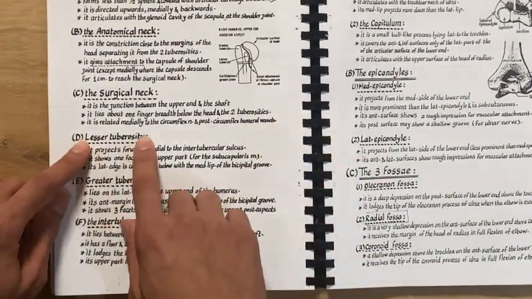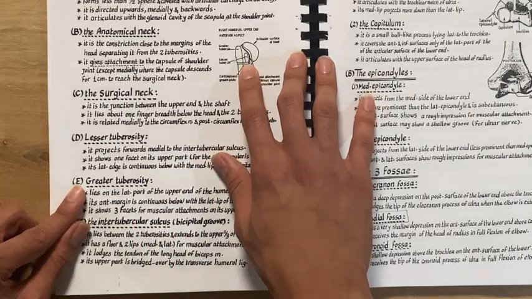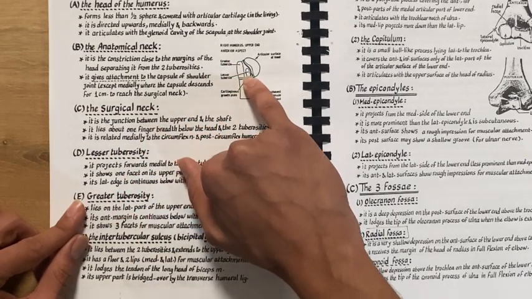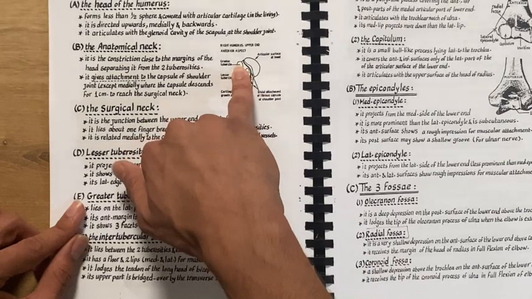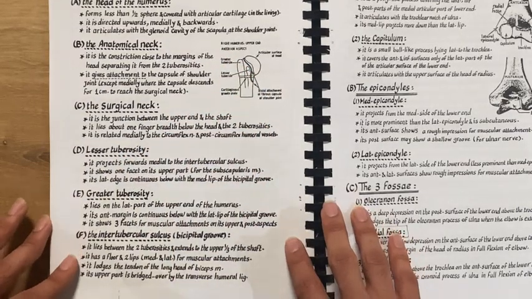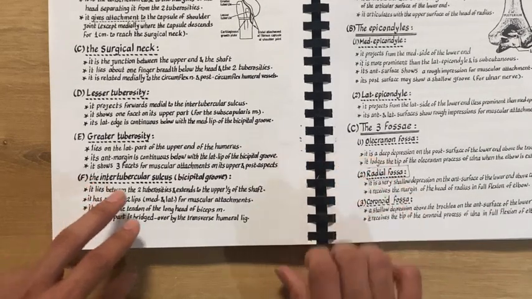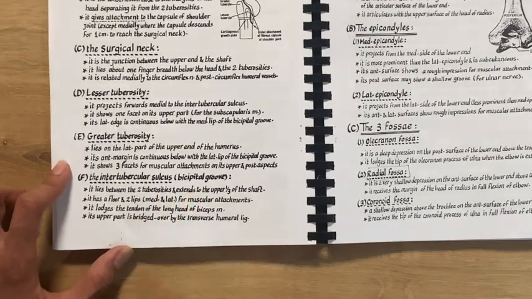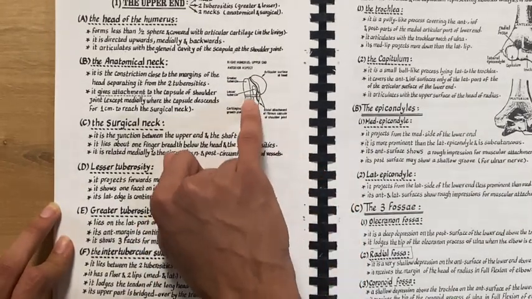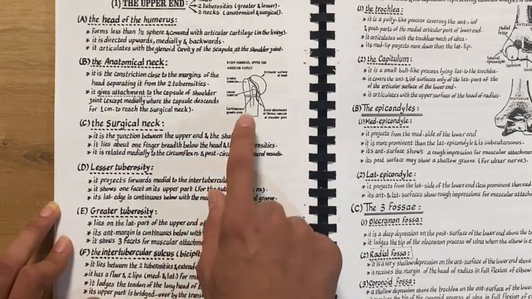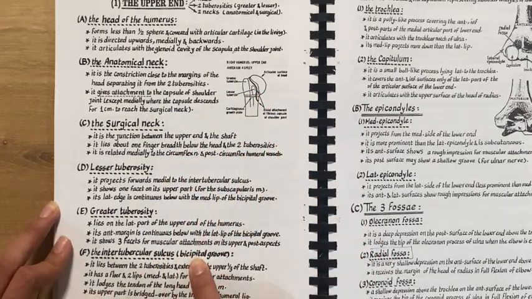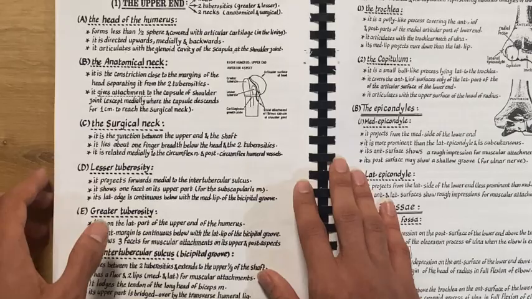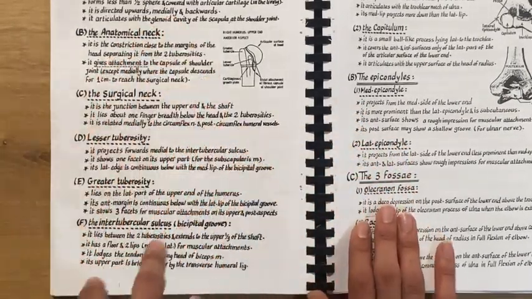Next, you have the lesser tuberosity and the greater tuberosity. In this diagram, you can see that the lesser tuberosity is found more medially and the greater tuberosity is found more laterally. Next to that, we have the intertubercular sulcus. It lies between the two tuberosities, as you can see here. I think a tendon of the biceps muscle lies within this, and you will get to study about it in the future. So that's mostly the upper part of the humerus.